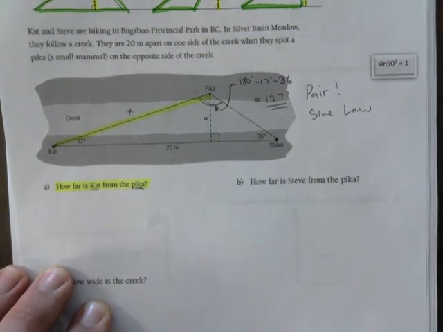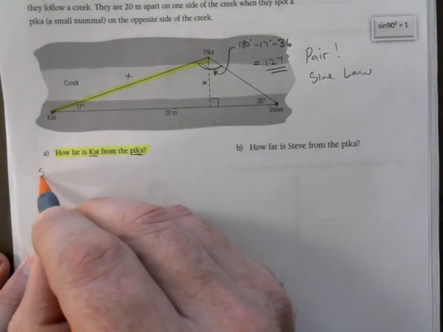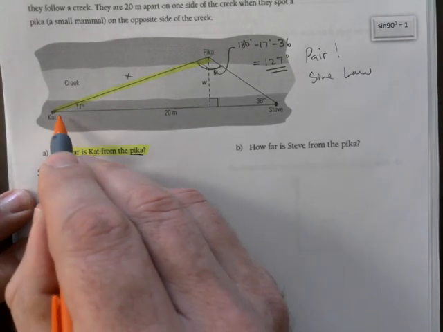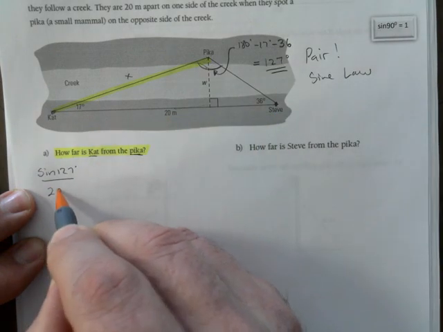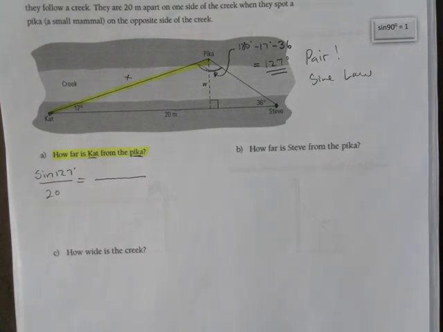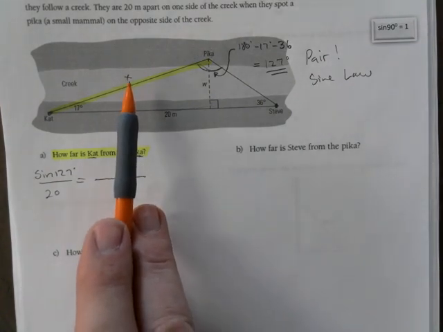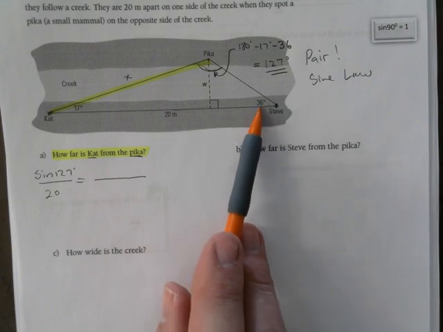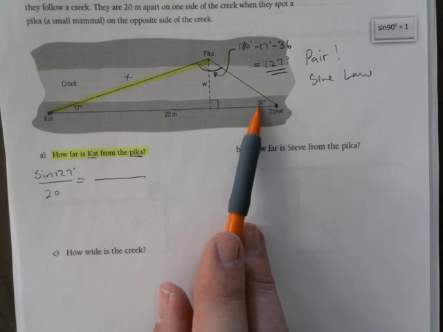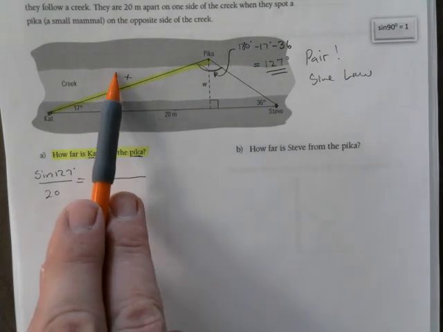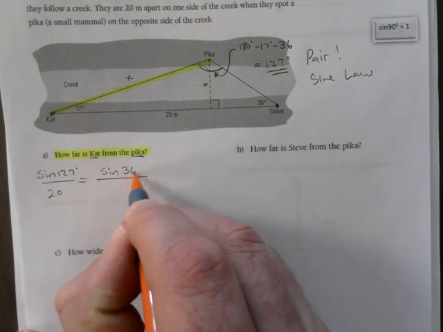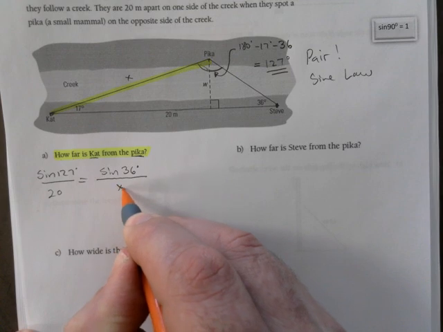So sine law is going to get you started here. Let's go ahead and do that. Sine of 127 over the side across from it, which is 20. And which angle am I going to have to use, guys? What's across side x? It's 36. Okay, so you might think, hey, that's Steve right here. No, no, no. You're just using that angle because it's across from the side you want. So we're going to go sine of 36 over side x.